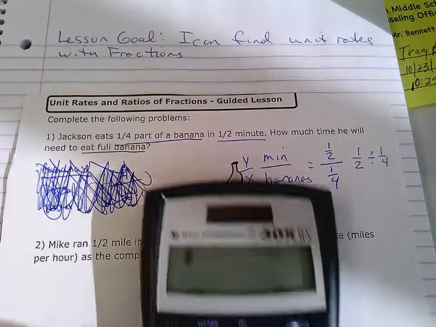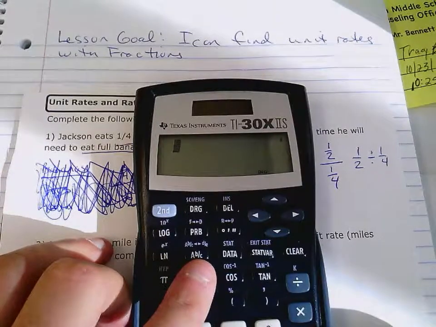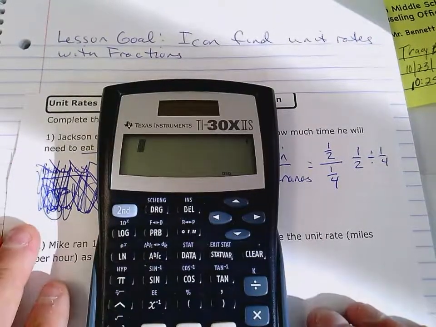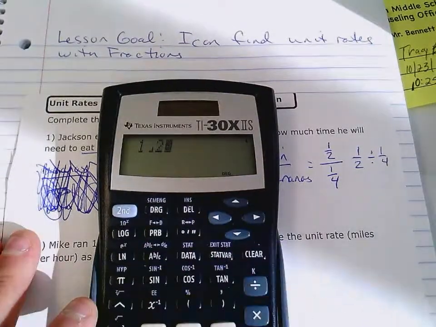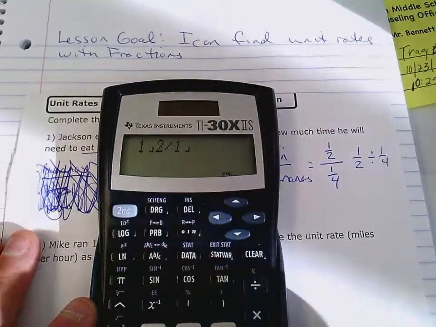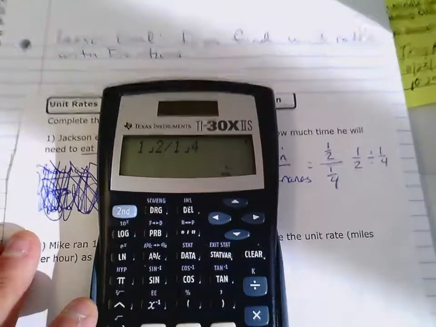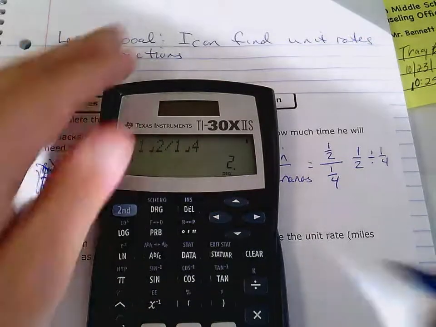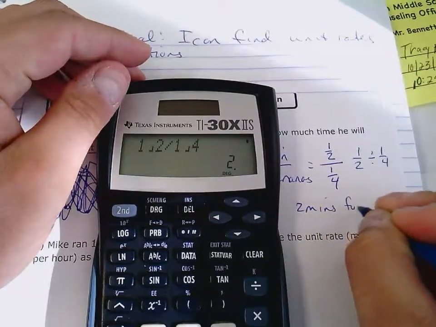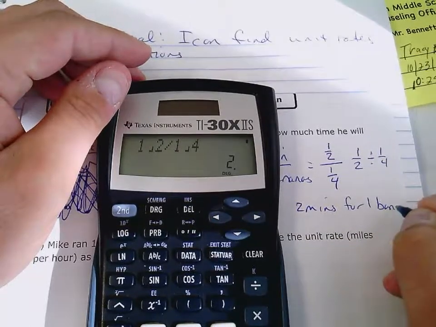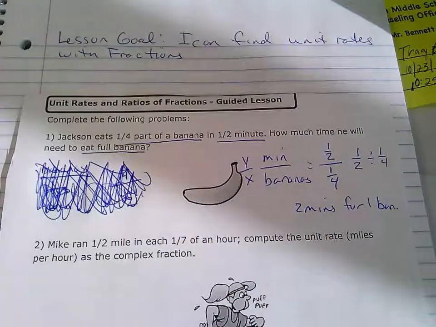Oh, you can't see it. Hold on. Right there. ABC button. We're going to use that ABC button. All right, and that's how we do fractions with a calculator. So we're going to go 1 ABC 2. That's 1/2. Divided by 1 ABC 4. And we're going to hit enter, and the answer is 2. So we get 2 minutes for one banana. So it'll take us 2 minutes to eat one banana.